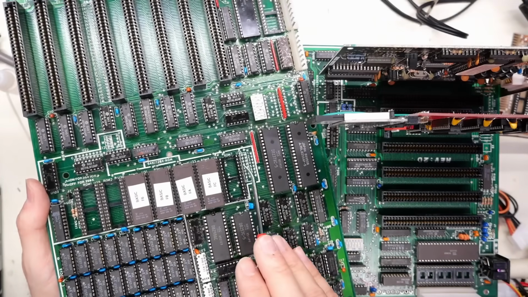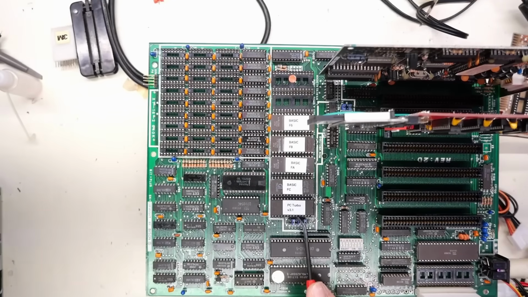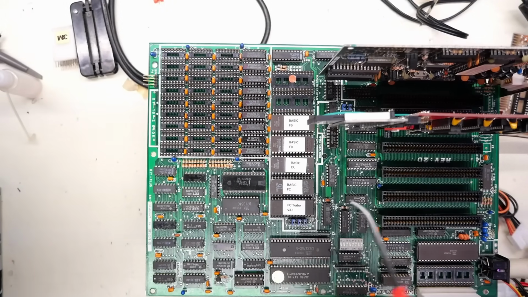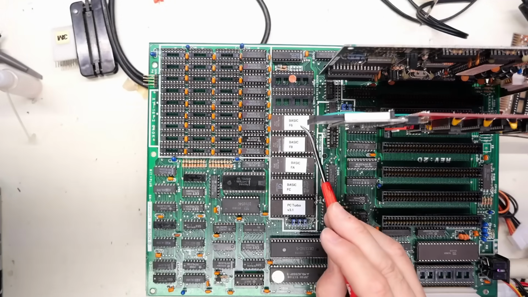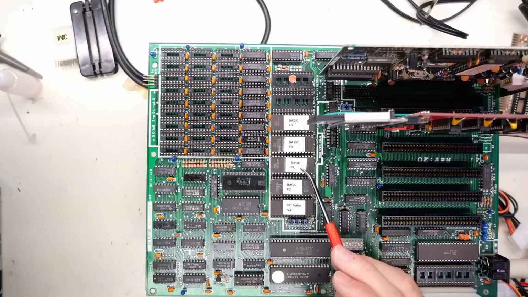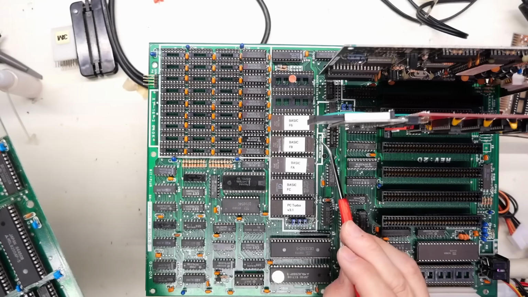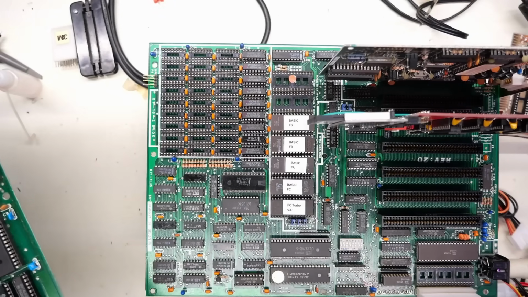It has these jumpers over here and here, which are installed, pin headers at least. You can kind of see that one down there. I think those are for changing these from 2764s to 27128s. You can see right there that it says 64/128K ROMs.